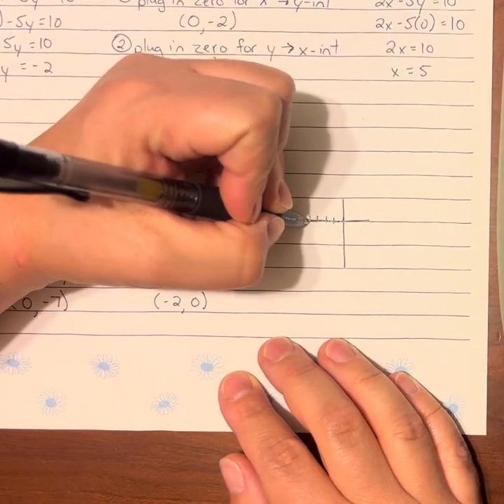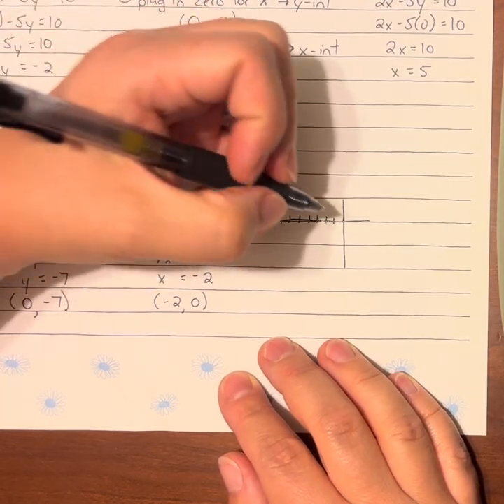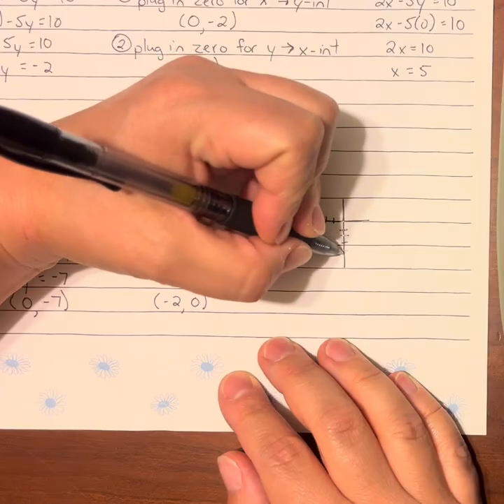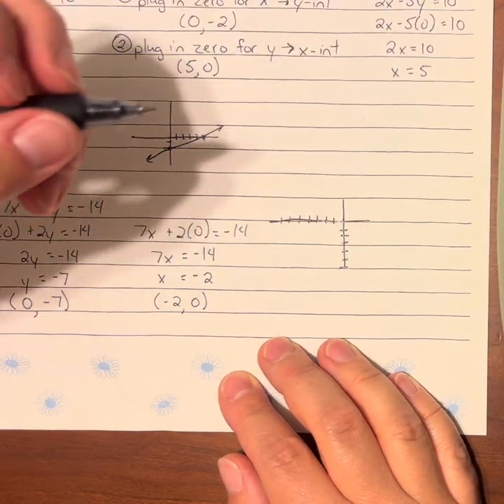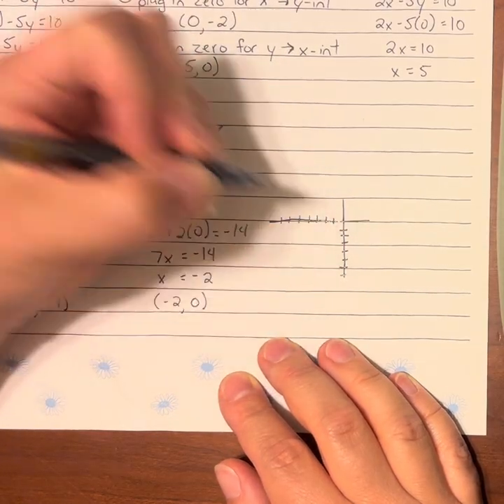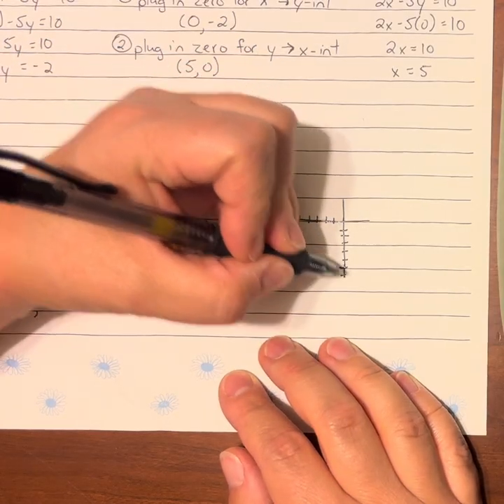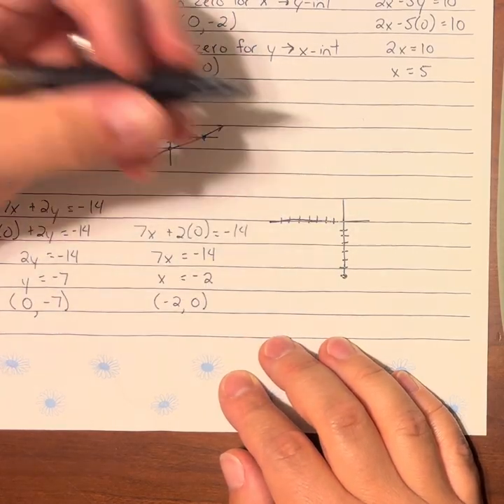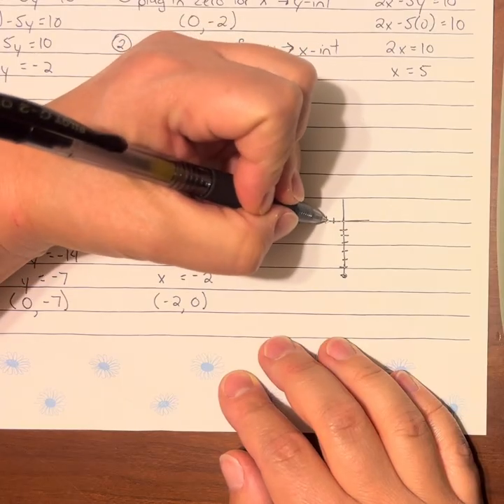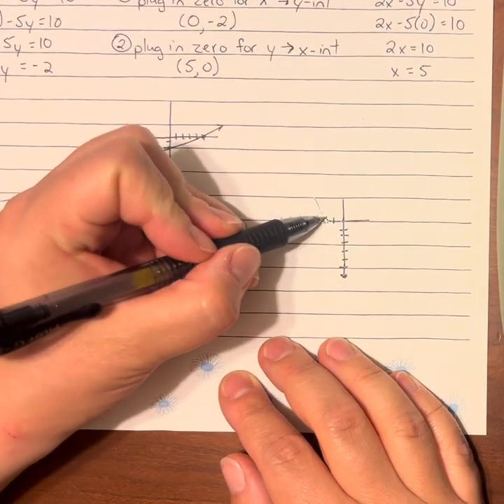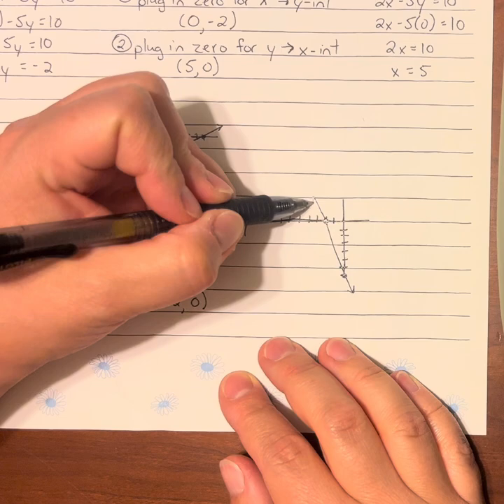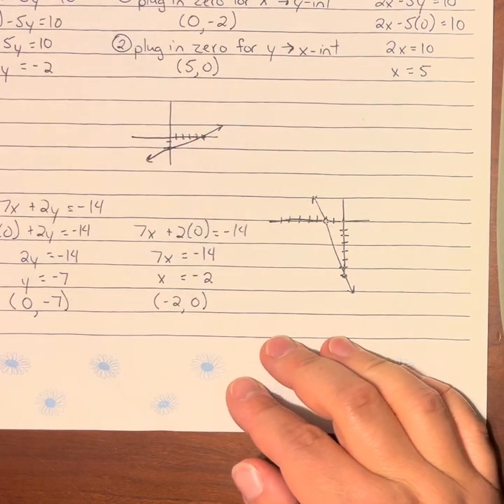1, 2, 3, 4, 5, 6, 7. All right, so (0, -7). 1, 2, 3, 4, 5, 6, 7 is right there. And (-2, 0) is right here. And so when we connect the dots, we get a line like such.